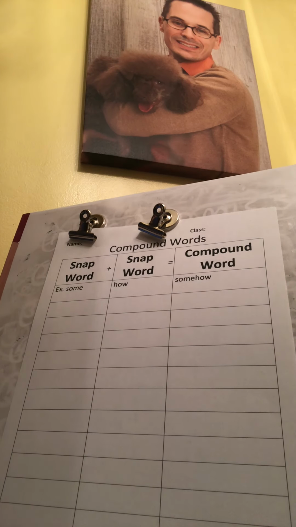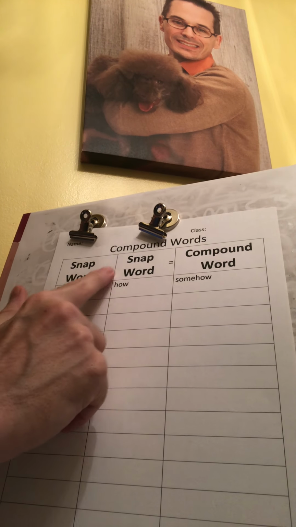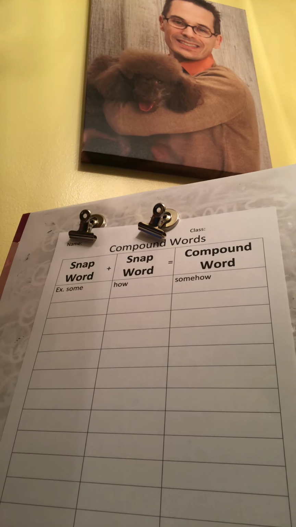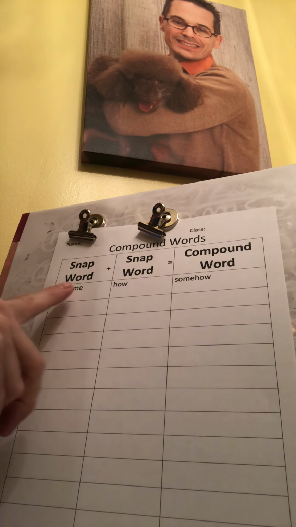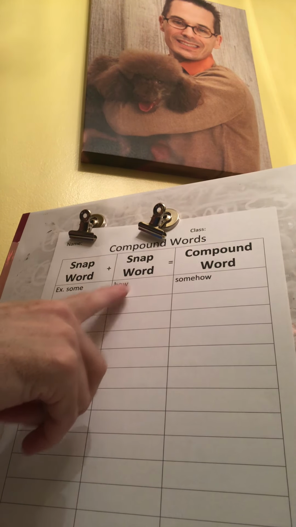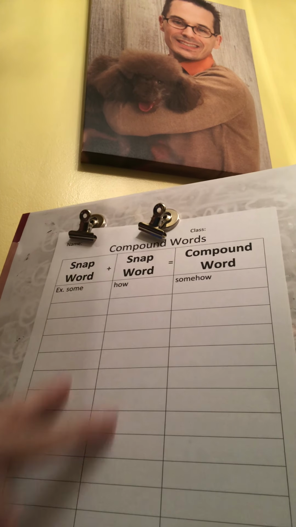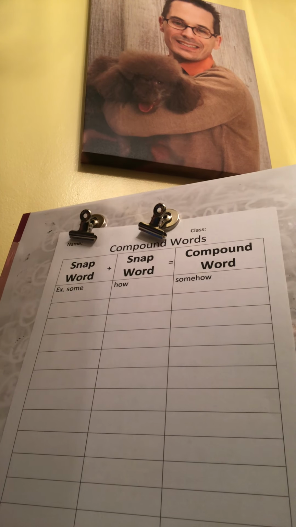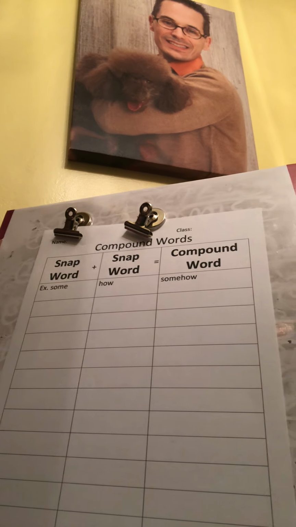And I put this sheet for you to record your answers on. So it says compound words. Snap word plus snap word equals compound word. So I put an example that we just did. Some plus how equals somehow. See how many you can fill up on here, and then I want you to send me a picture of what you did. Okay?